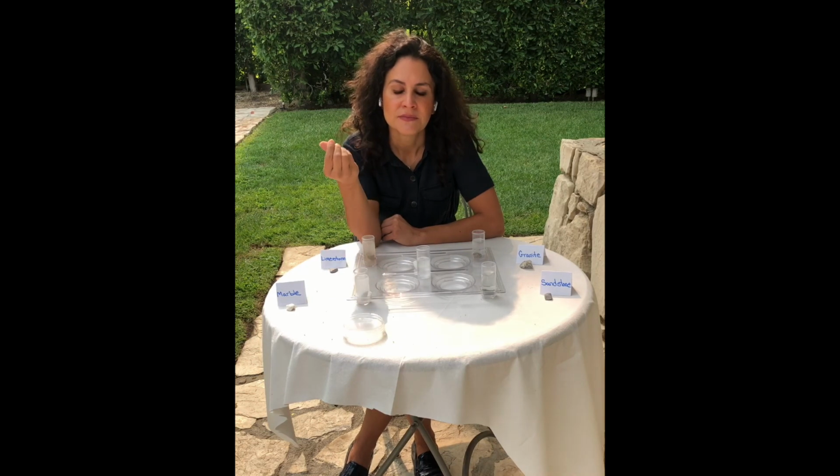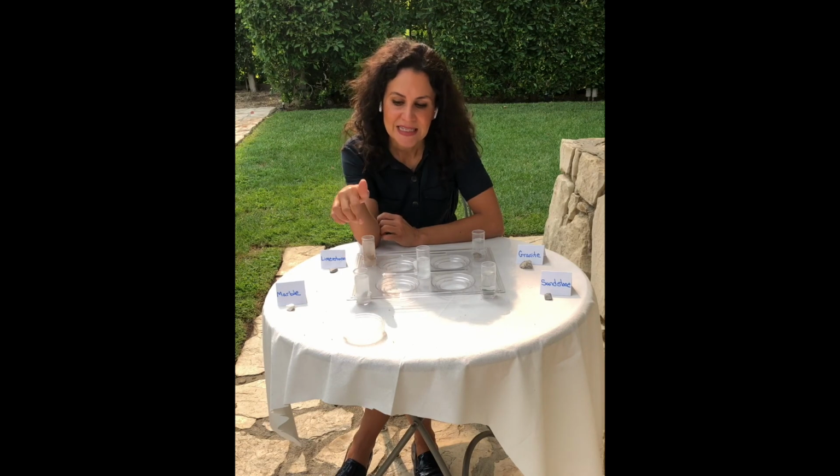Vinegar reacts, the acid reacts with the calcite, and it wears away the mineral. But where does it go? Does it escape? Can we lose matter? Can't lose it, right? It still has to be inside of these vials.